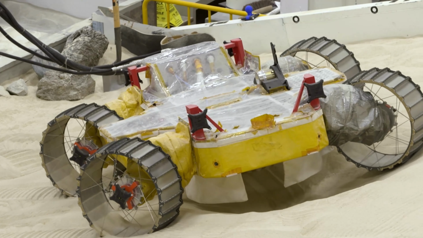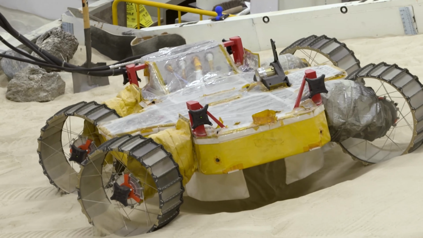This is challenging for the rover, but it's important to test because we need to better understand and mitigate risks and hazards to the rover. And we have a great team of NASA engineers here to address any risks that we might face.